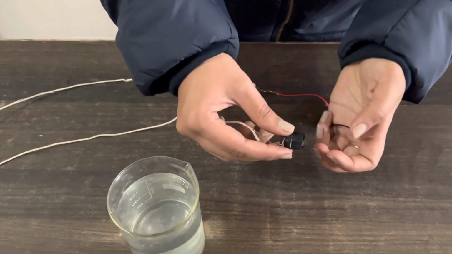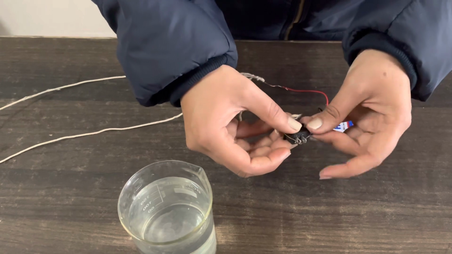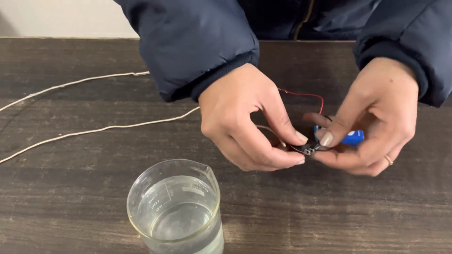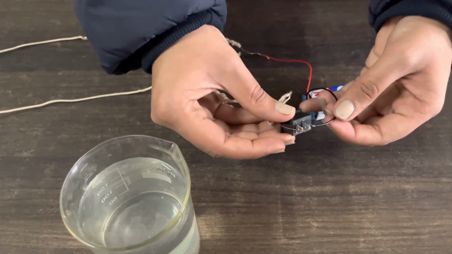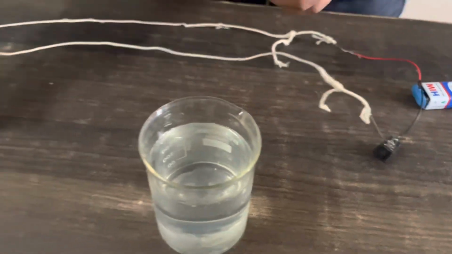A simple electric circuit is made using a switch, a battery as a power source, and copper wires. Fold each end of the wire tightly so that the connections are not loose and the circuit works properly. See, the circuit is open in a beaker.